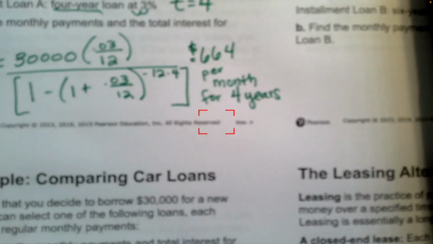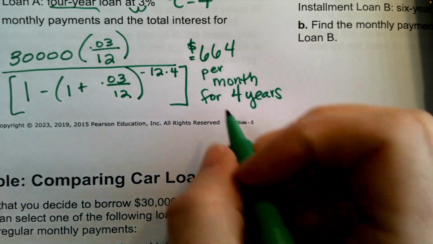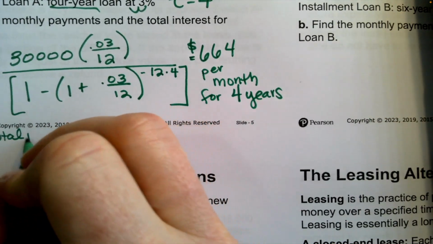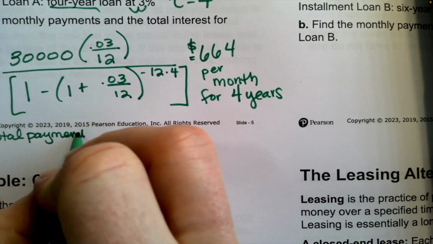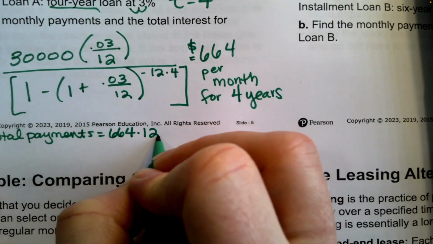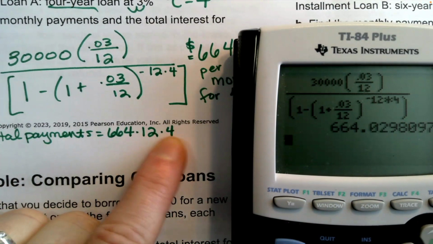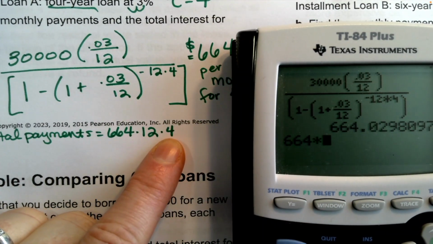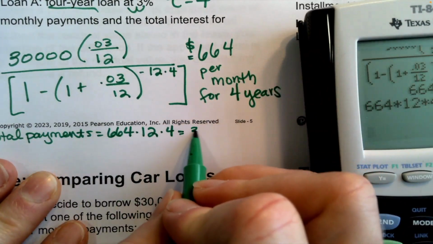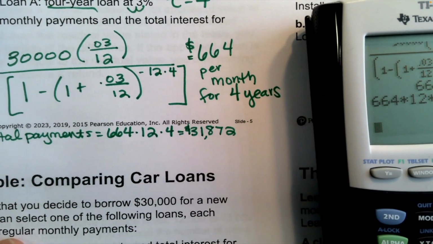So that's how you figure out your payment. Then we need to figure out how much interest. Well, we got to figure out how much total payment. So our total paid is going to be found by doing 664 times 12 times 4, or times 48, because 12 months for 4 years. $31,872 were spent.